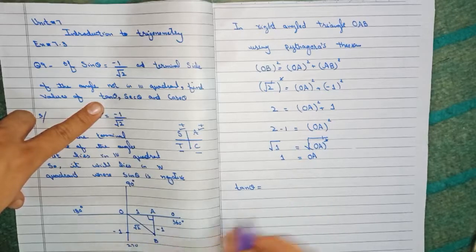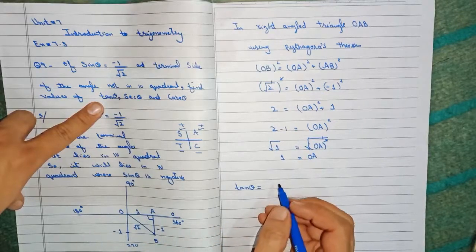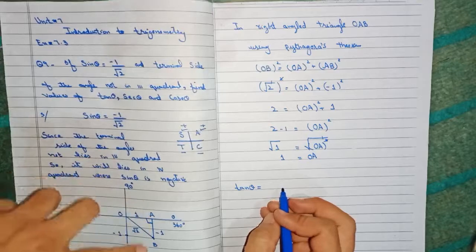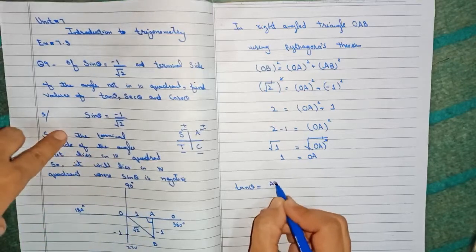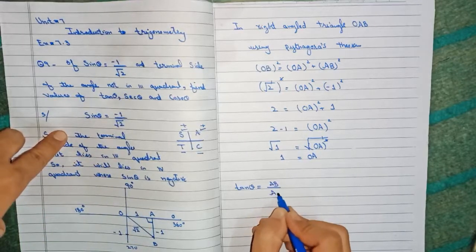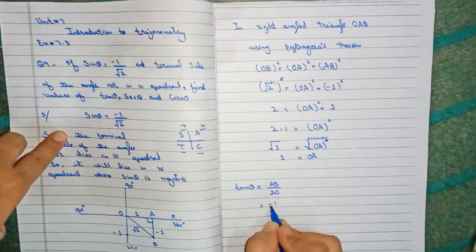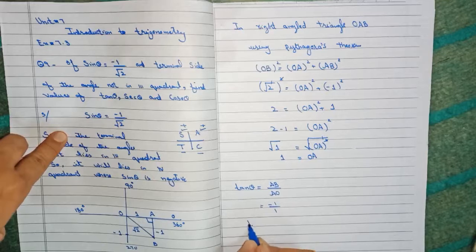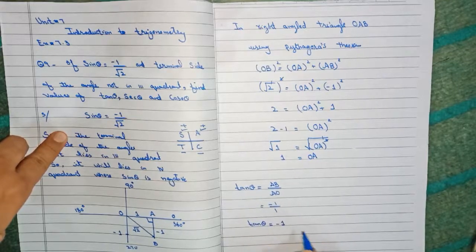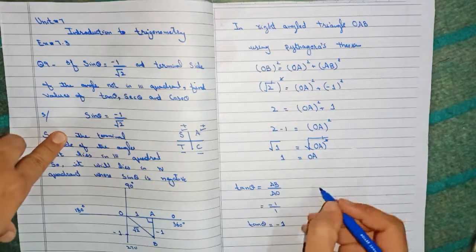Tangent will be AB over AO. AB equals -1 over 1. So the answer of tangent theta equals -1.